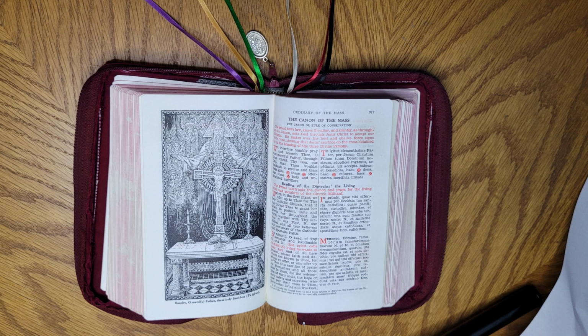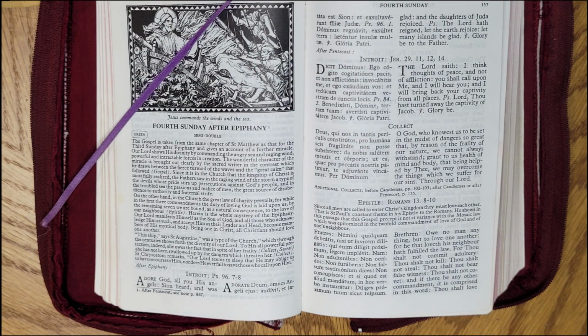So assuming you may use a couple ribbons to mark different parts of the Mass, you really only need one ribbon on Sunday to mark the propers for the day. Okay, so let's mark some Masses. So we'll start off with the easy one, Sunday.